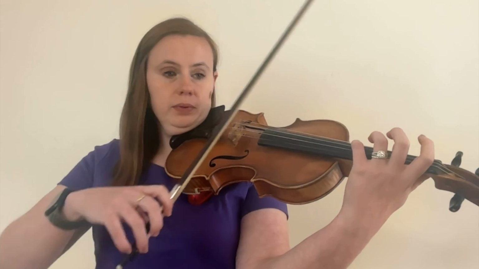The next interval is a minor third, which is made up of 3 half steps. An example of this would be A to C natural. That is a consonant interval. It sounds beautiful when played together. The next interval is a major third. This is 4 half steps. An example of this would be A and C sharp.